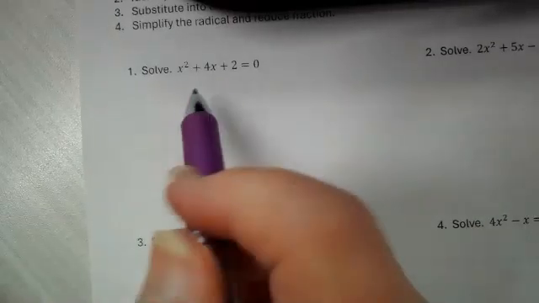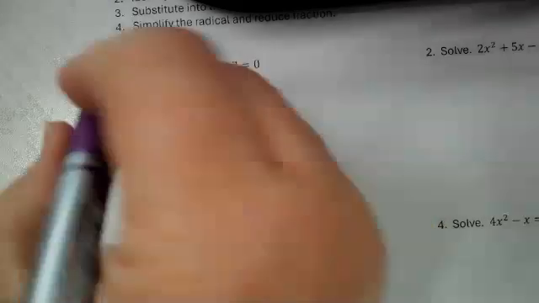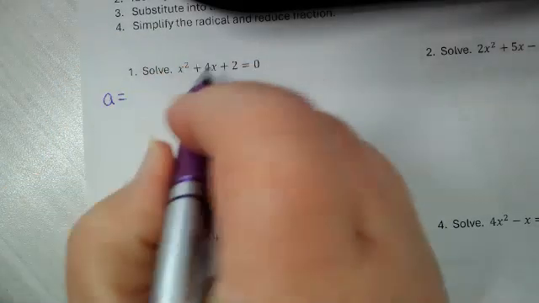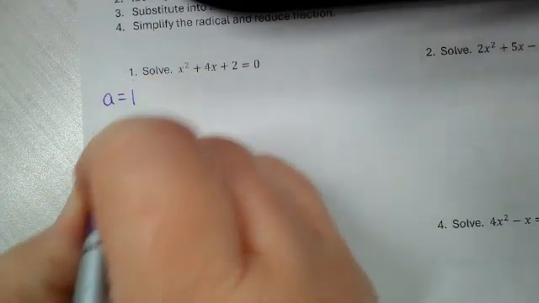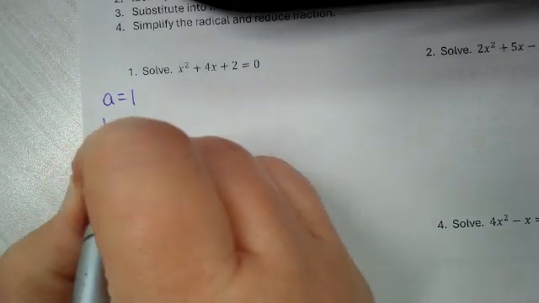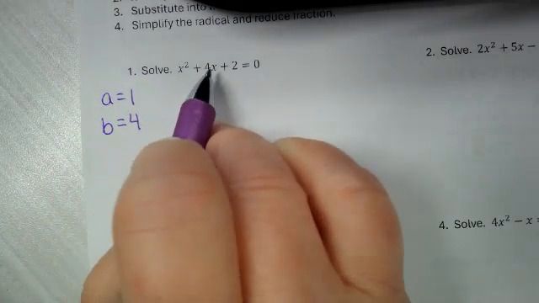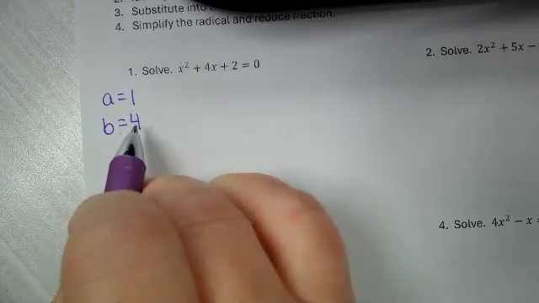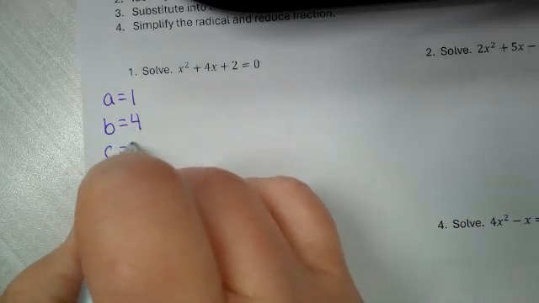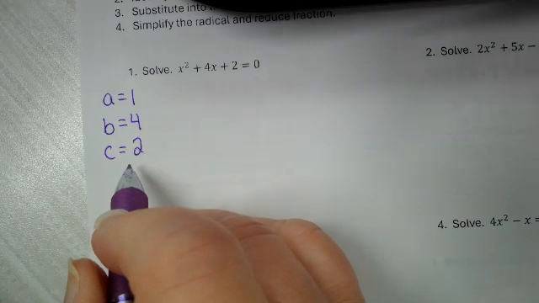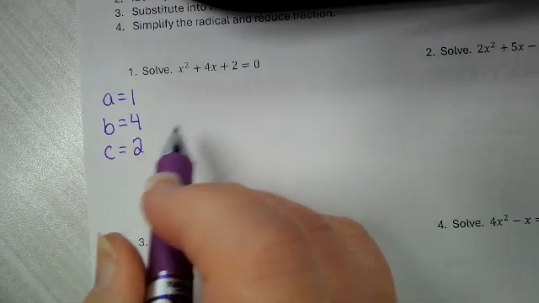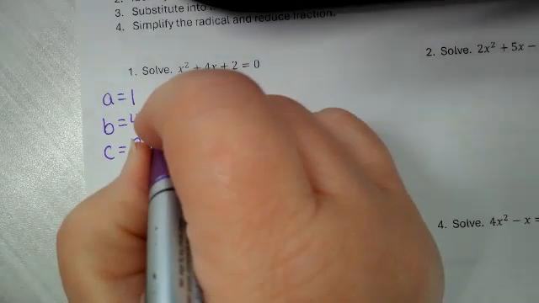So notice this is equal to 0. So I'm going to identify a, what's the number in front of x squared? B, what's the number in front of x? And be careful with the sign. That's a +4, so this is positive. If it had been a -4, I would have put a negative. So from here, we're going to plug the numbers into our quadratic formula.